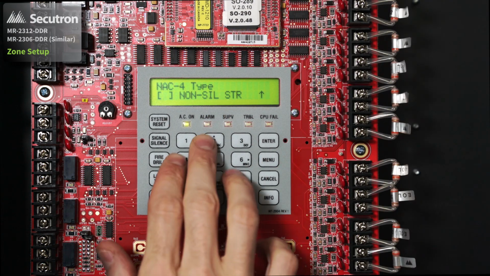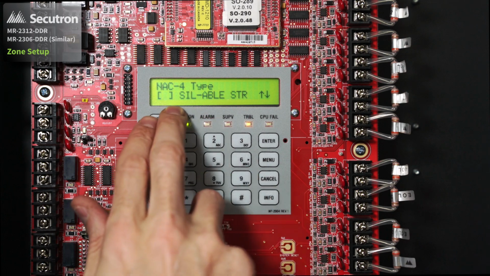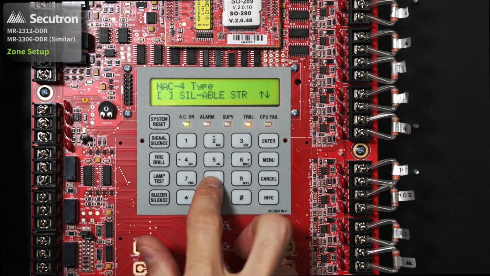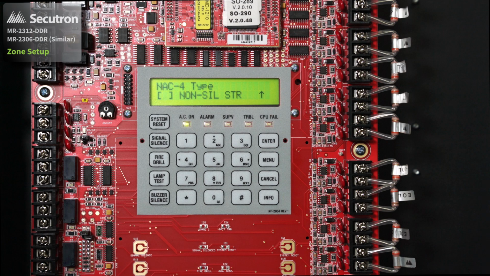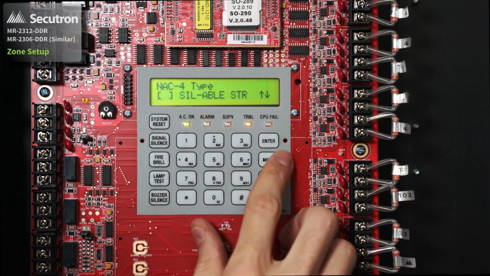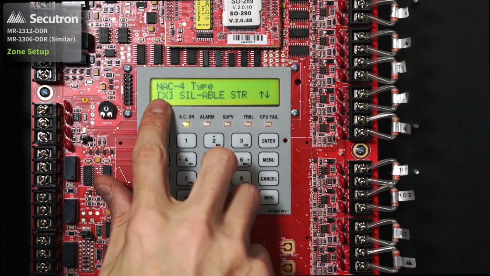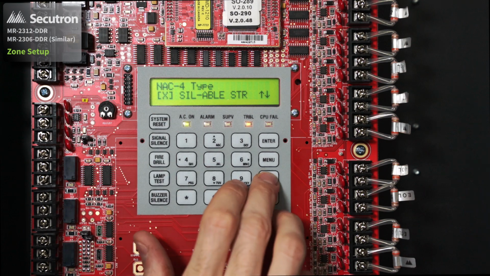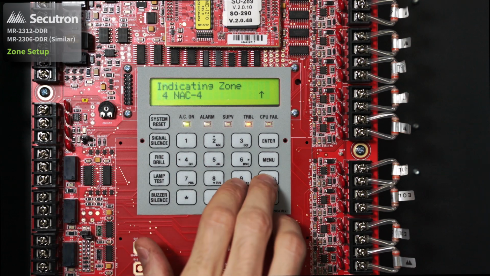Typically with our panels, more often than not, the selections will be a silenceable or a non-silenceable strobe, allowing for the manufacturer's sync rate to come through on the strobe circuits. Once the desired selection has been viewed, we can hit the left or right cursor arrows to apply the X, and then we can exit out of that NAC circuit.